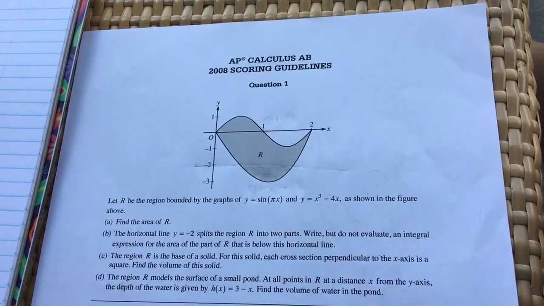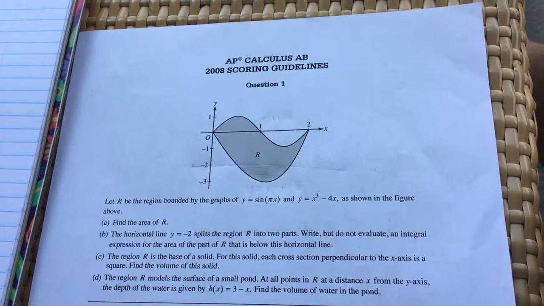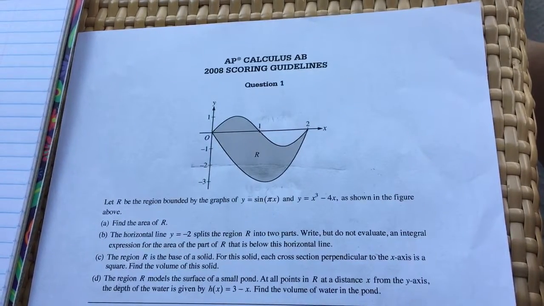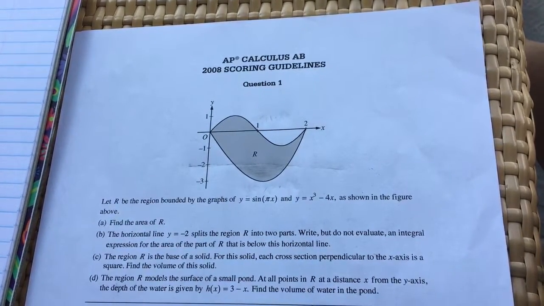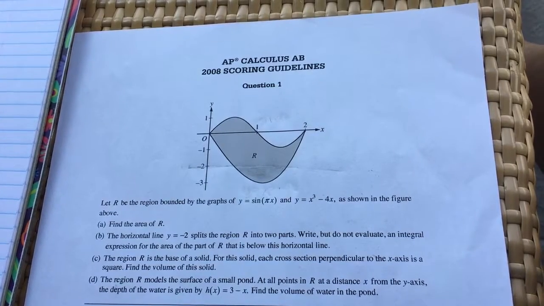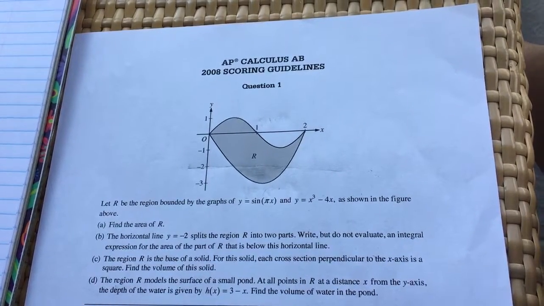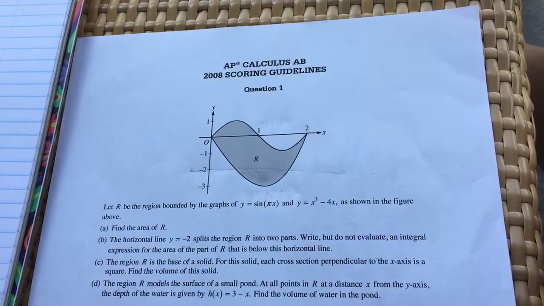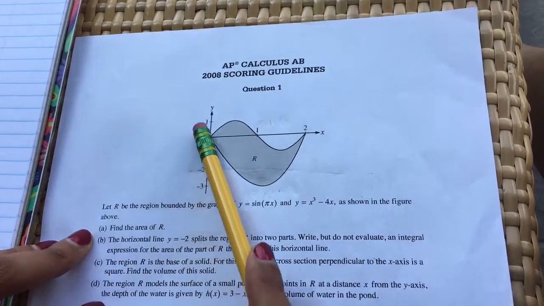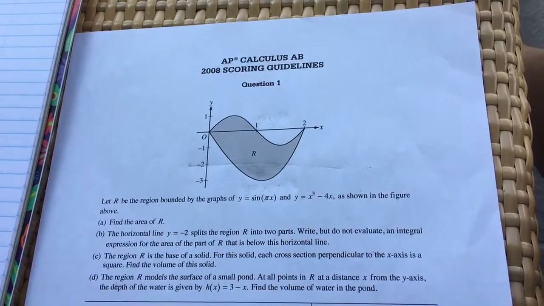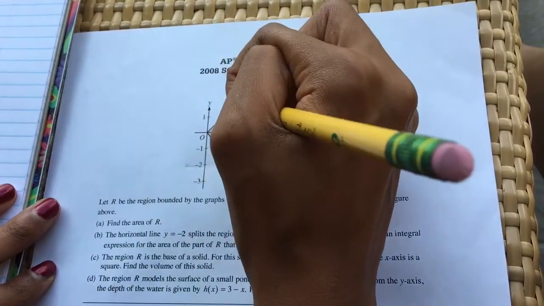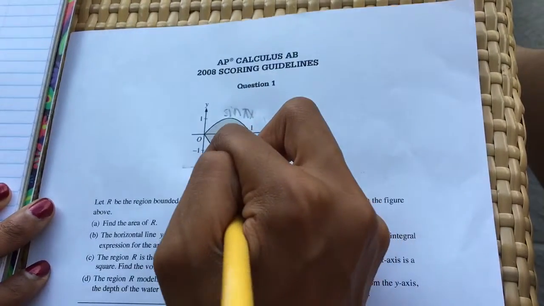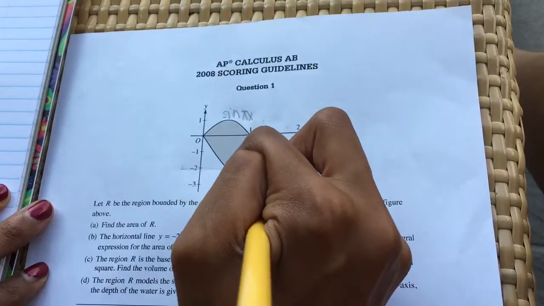So since I know that to find the area of a shaded region, you do the integral between the two intersection points of the upper function minus the lower function, I like to label which function is my upper and lower so that when I write the integral, I don't get confused. Knowing my math, I know that sine pi x increases between 0 and 1, so sine pi x is my upper function, meaning that this has to be my lower function.